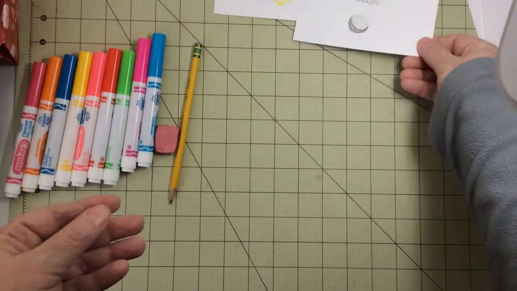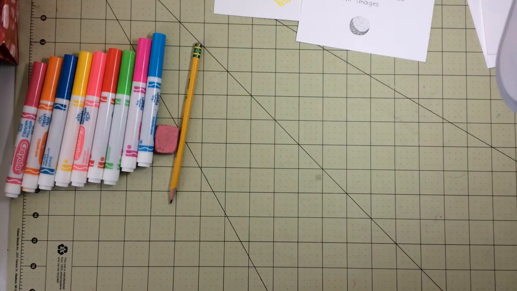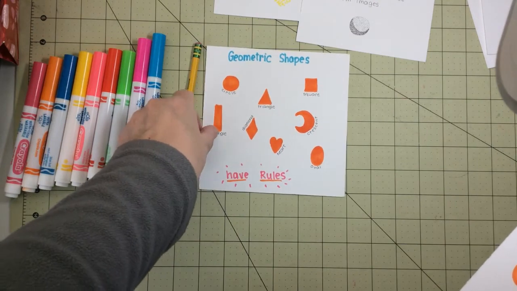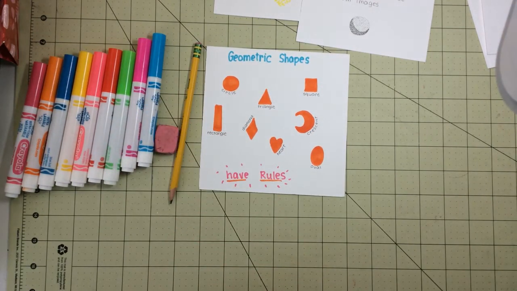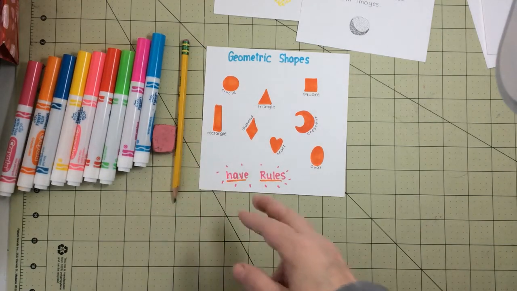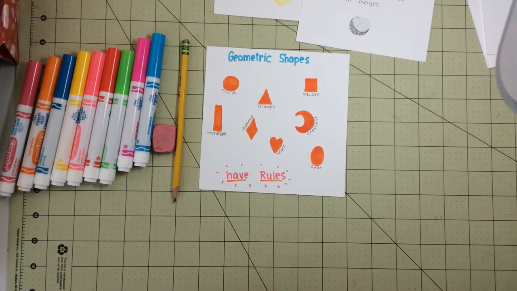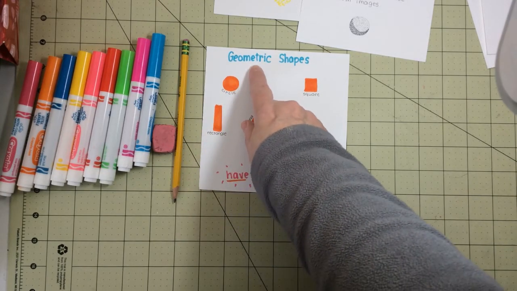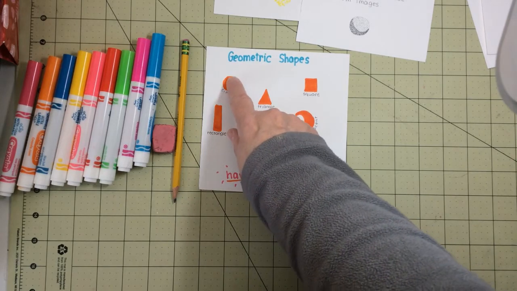All right, so what you're going to do is you're going to get to choose an image, a simple shape. So you might want to choose a geometric shape. If we remember back to when we learned about geometric shapes, or if you're new to geometric shapes, they have rules. So for example, a circle. This is a circle, it's a geometric shape, and it has no sides.